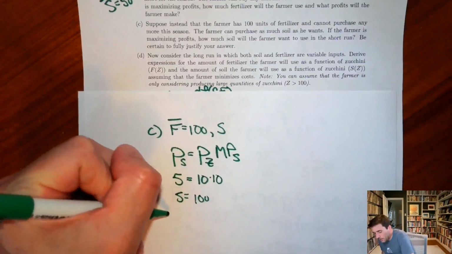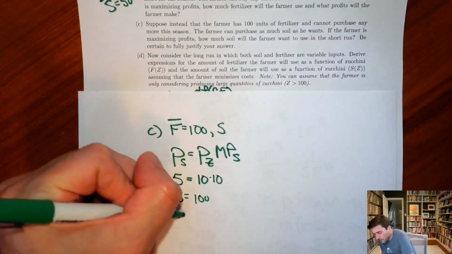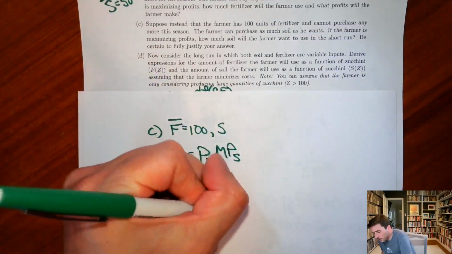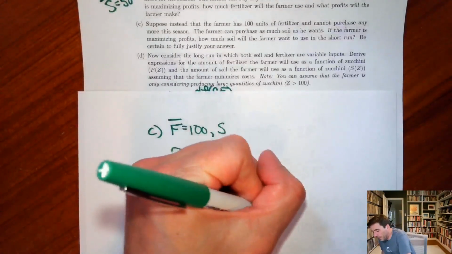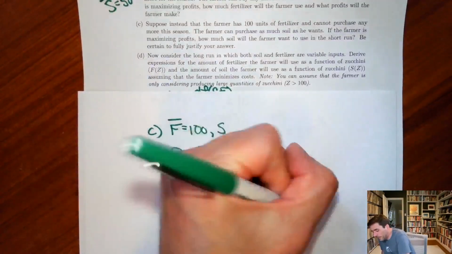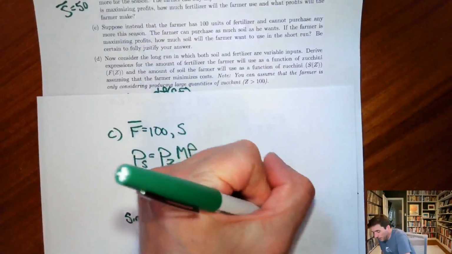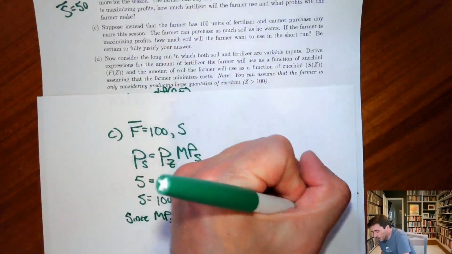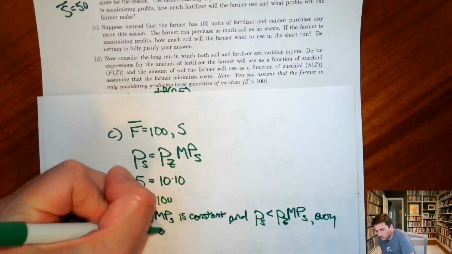And so to explain that, I'm going to say, since MPS is constant, and PS is less than PZ MPS, every unit of soil makes profit.